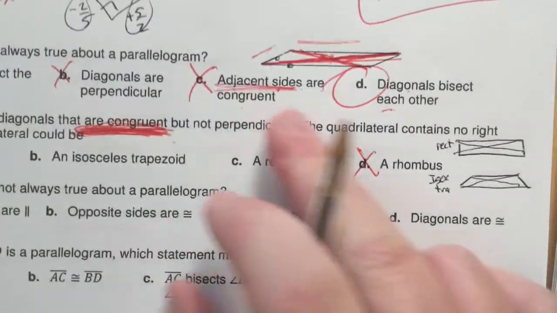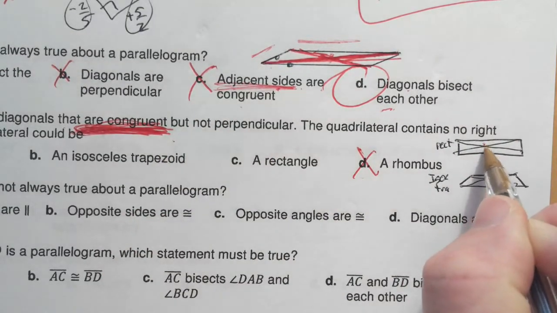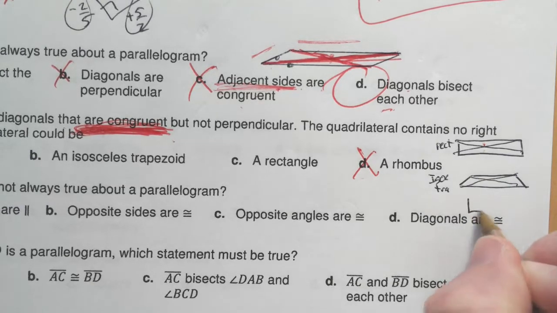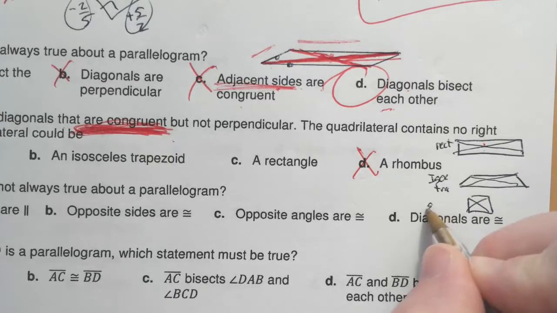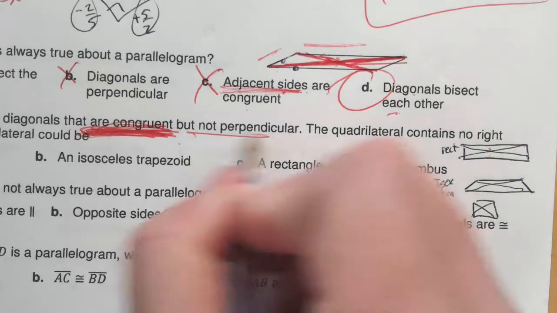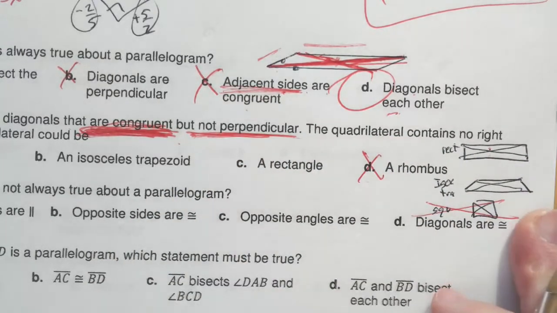Okay, but they're not perpendicular. And actually a square as well. So a square works as well. Boom. Because a square is a rectangle. So square was a possibility, but I knew it was going to be crossed out because they said not perpendicular. So square is totally gone. Boom. So it can't be a square.